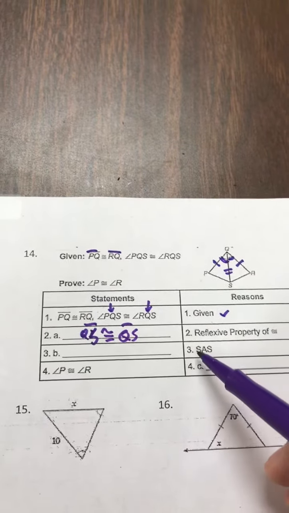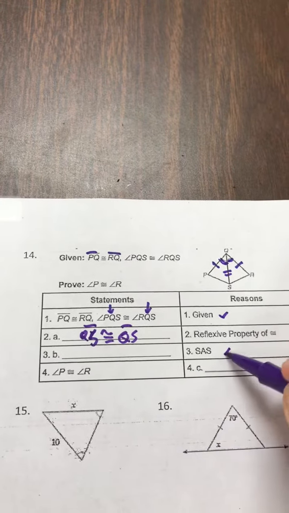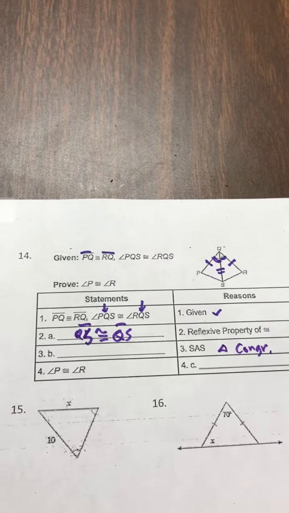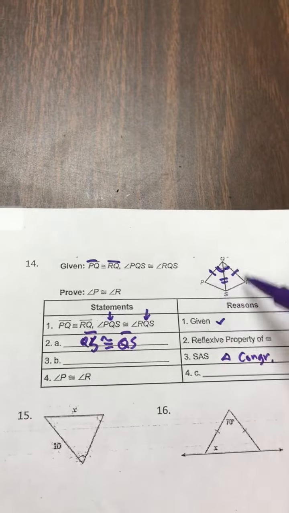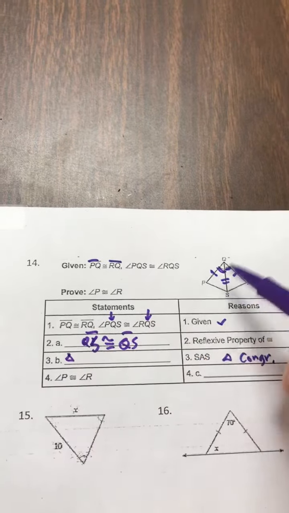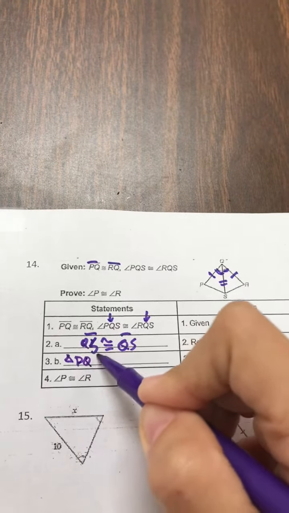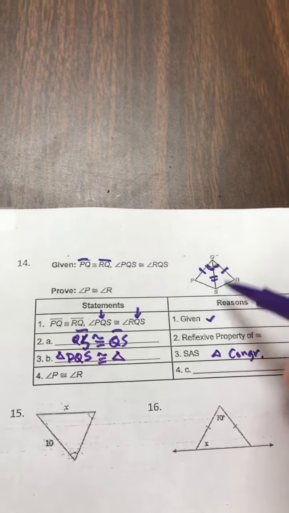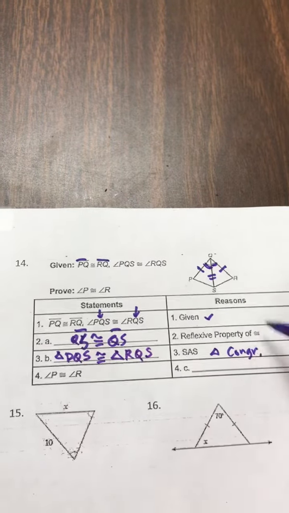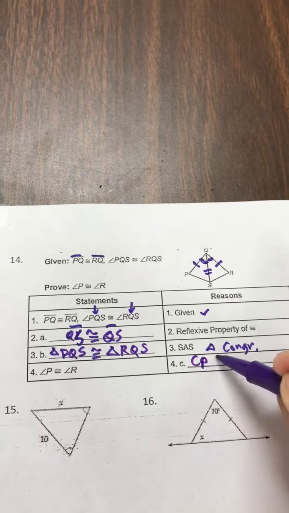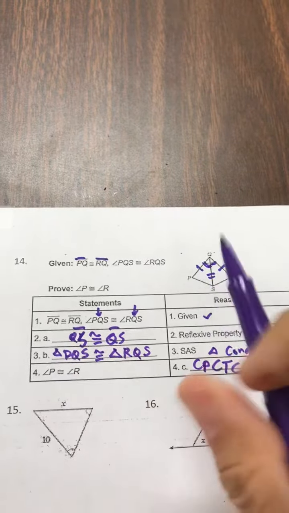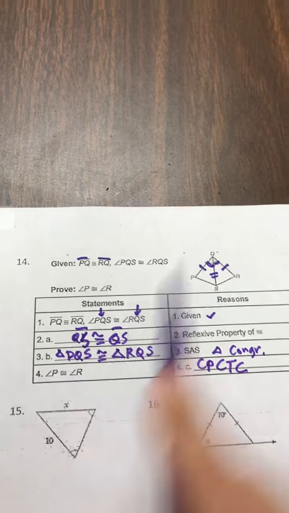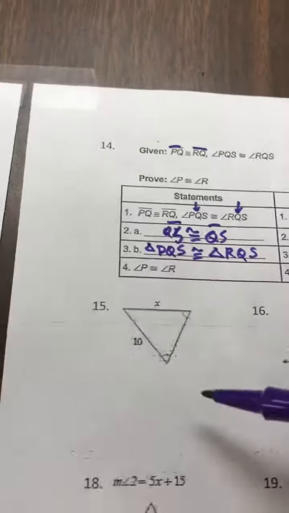And now they said we have enough evidence, and our evidence spells side angle side, triangle congruence. Okay, side angle side, side angle side. Yep, they're right. So now I just want to name these: the triangle on the left is PQS, and the triangle on the right, I have to stick with the same order, RQS. And what comes next? It's always CPCTC. So this must be a corresponding part, just double checking. Angle P was mentioned first, so that should match angle R. Awesome. Now let's keep going.